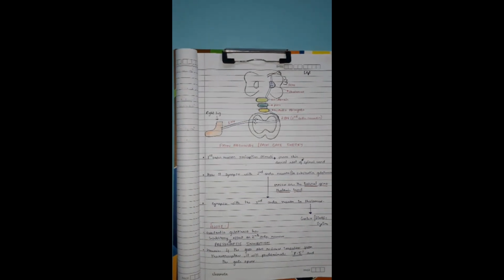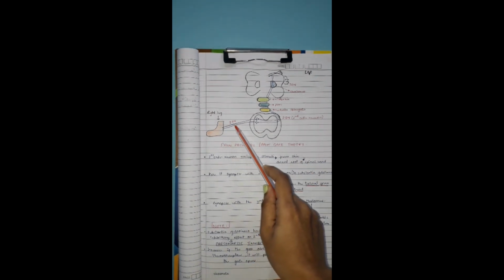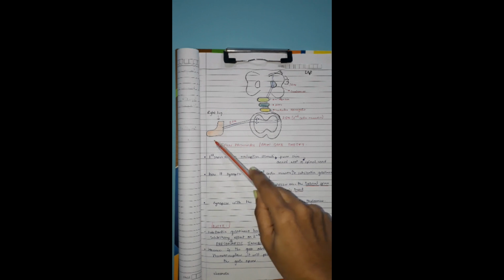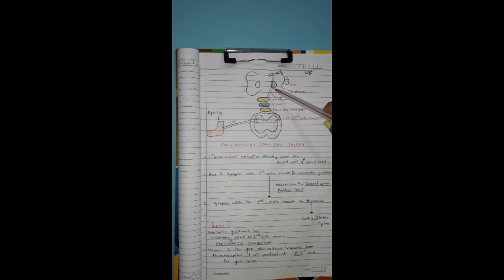So the pain pathway or the pain gate theory. Here, the first order neuron carries the nociceptive stimuli from the skin to the dorsal root of the spinal cord. Here it synapses with the second order neuron in the substantia gelatinosa. Now it crosses over to the lateral spinothalamic tract. From here, it moves and synapses with the third order neuron in the thalamus. Now the third order neuron finally carries the sensations from the thalamus to the cortex or to the limbic system.